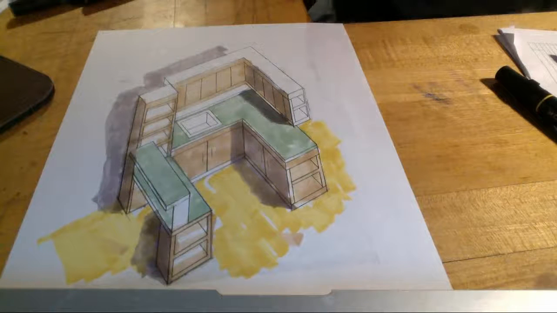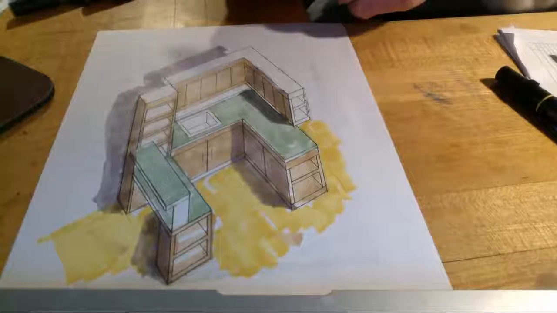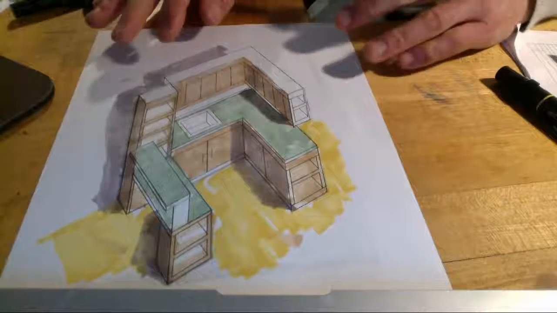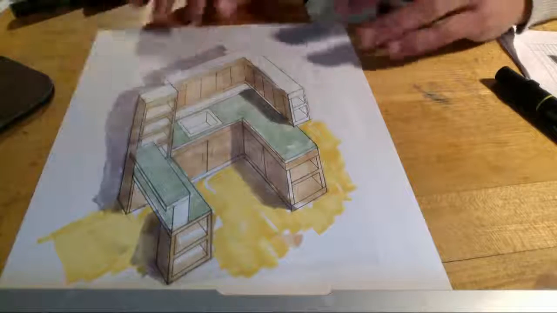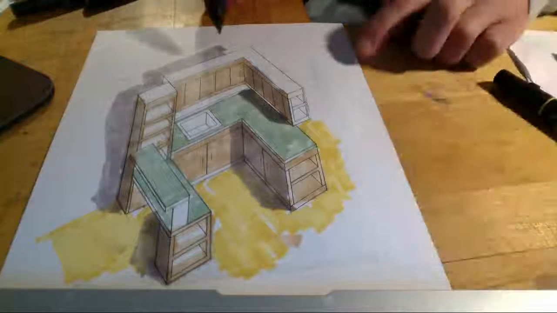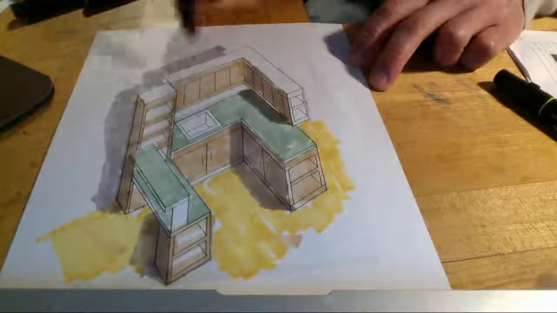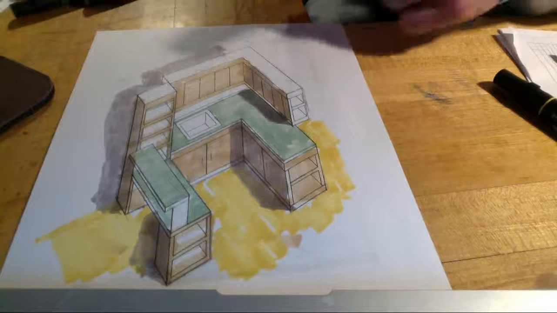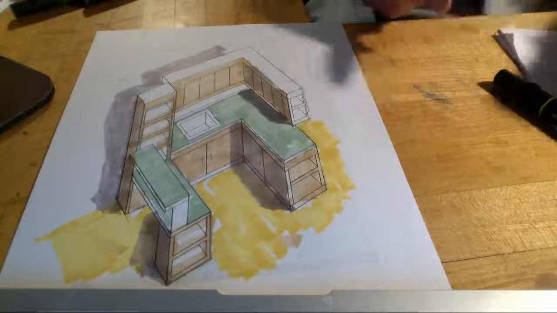Well, we'll stop there. You want to get to a point where you apply the light colors and combine the gray to give it this volumetric effect. Thanks.